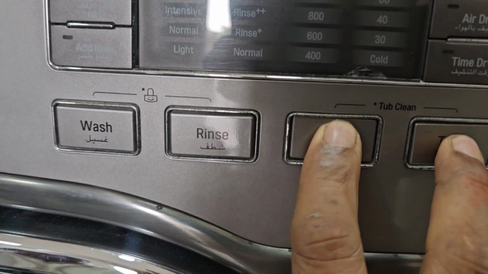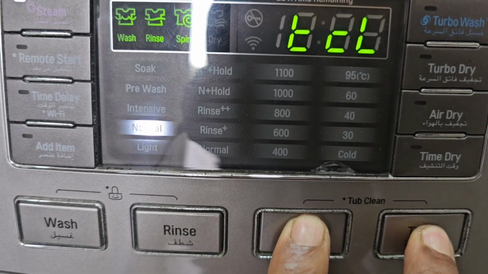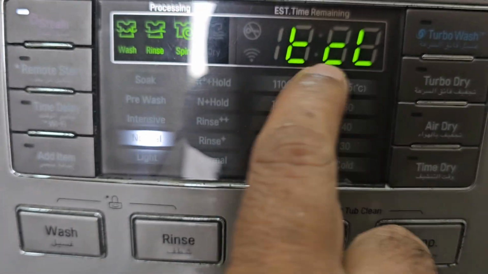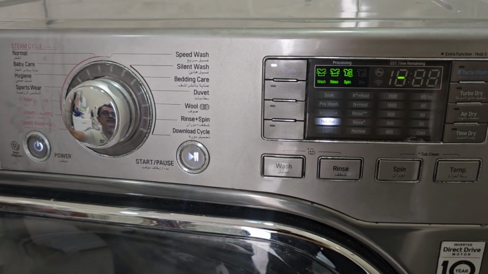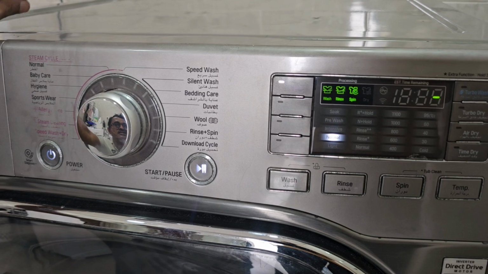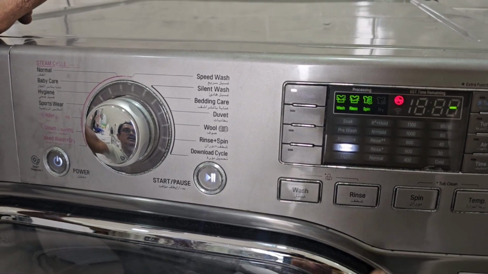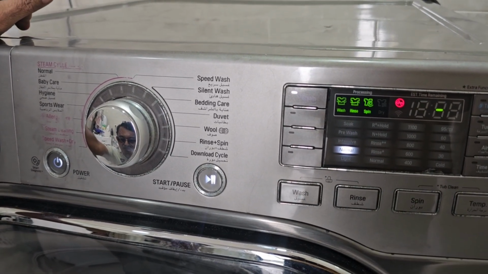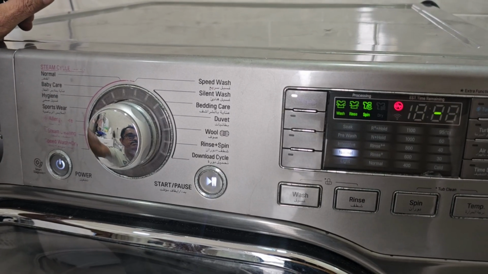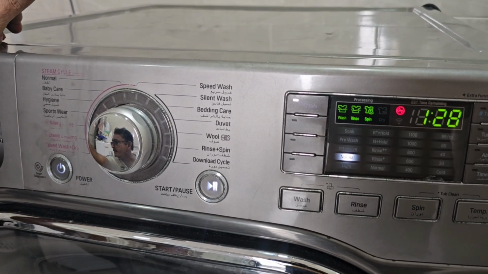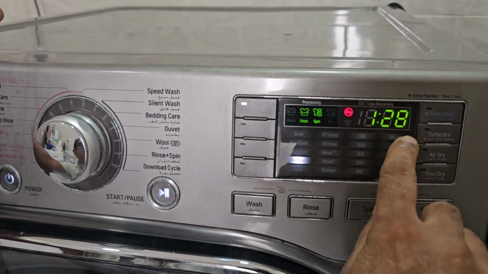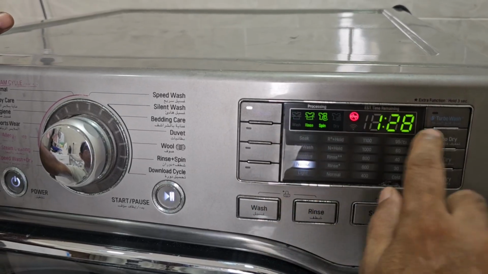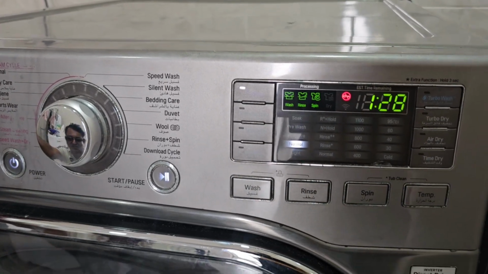Now I will press. Now you can see, dear friends, the tub clean option has already come. Now I will start here. Now it's detecting. After detecting, the door gets locked. Now you can see here, it is 1 hour and 28 minutes. It will go wash, rinse and spin. This is the tub clean option. Now you can see from the beginning it's taking high RPM.